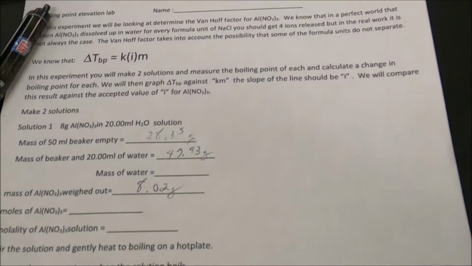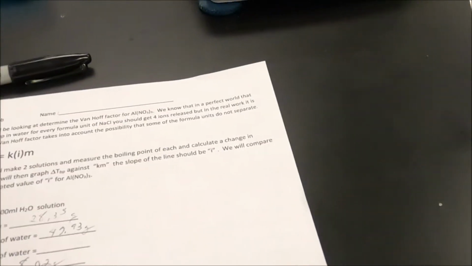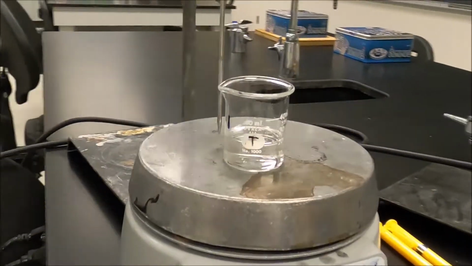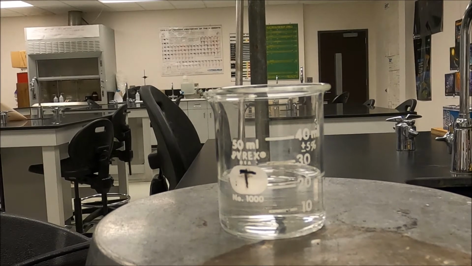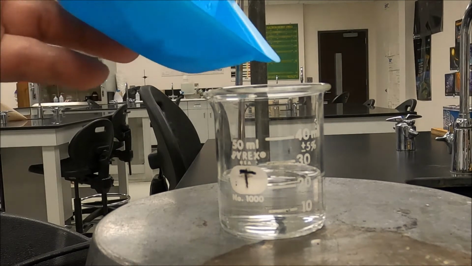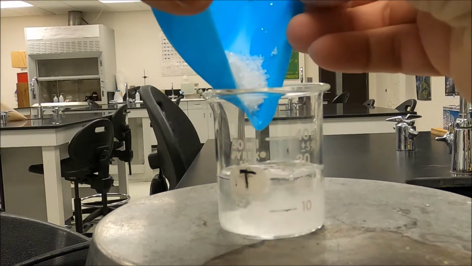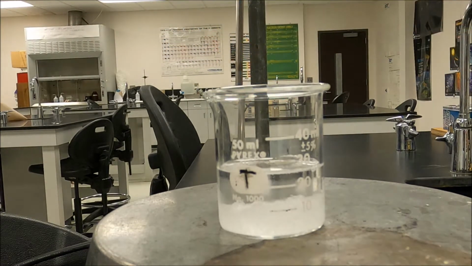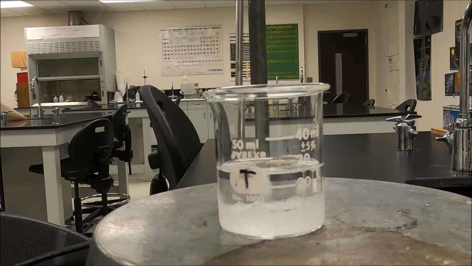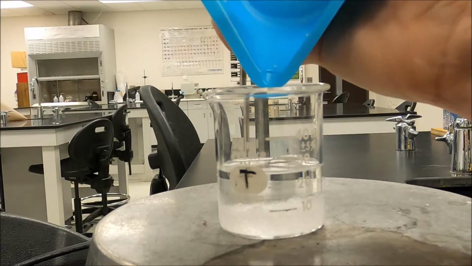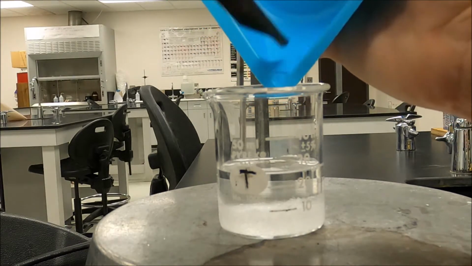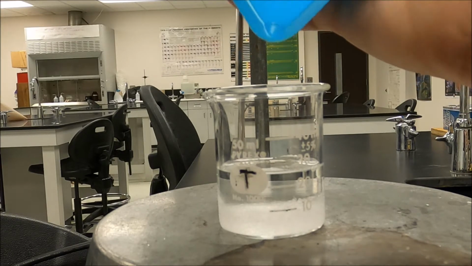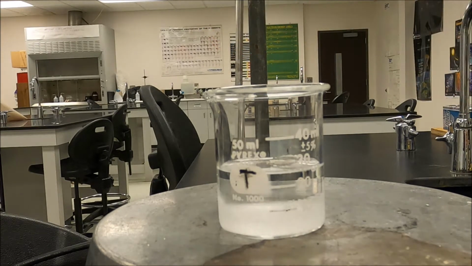Now we're going to add those solids to our liquids. Let's set up on beaker 1 here. It's important that we get all of the solid out of the little weigh boat, so scrape it all in. Okay, it looks good. Let's do the same thing with beaker 2.